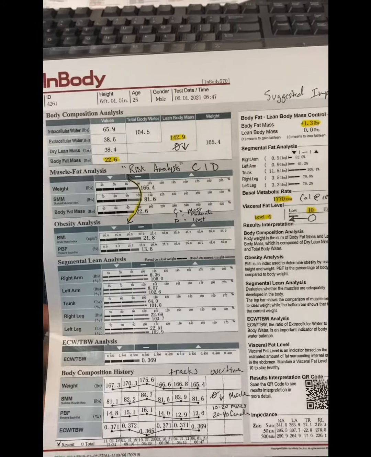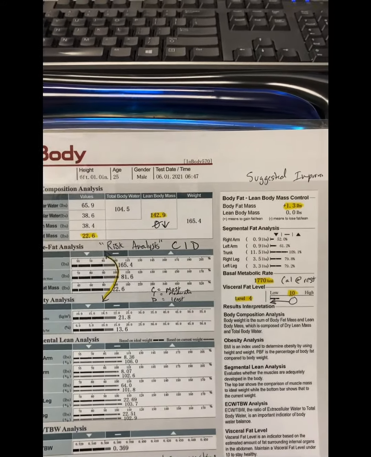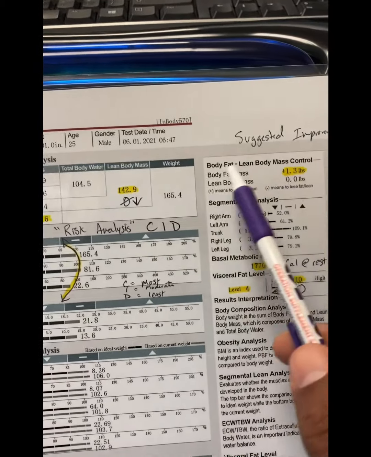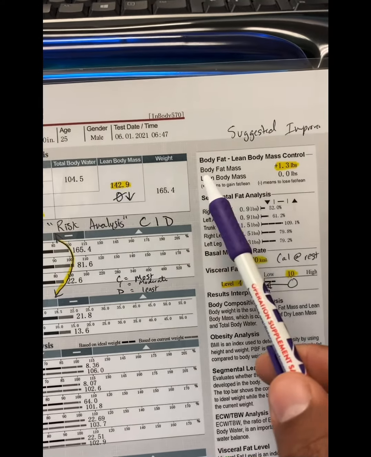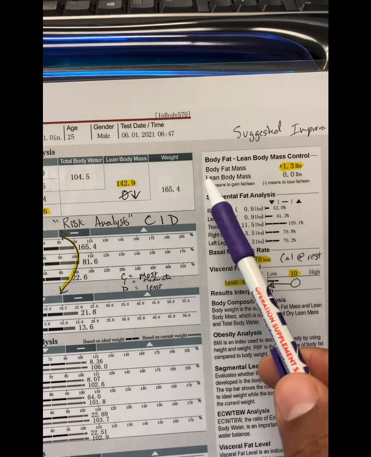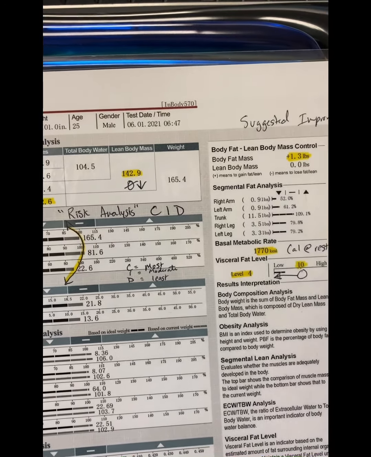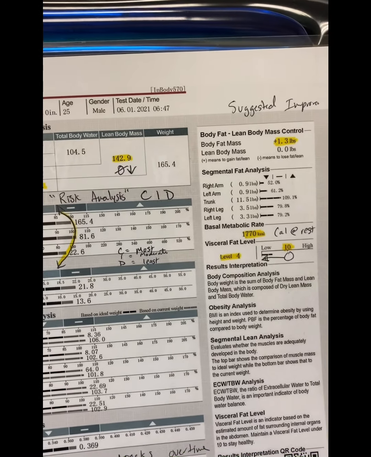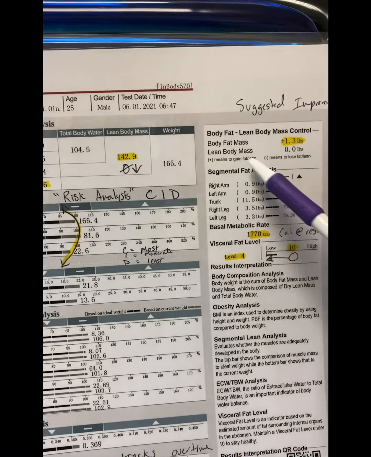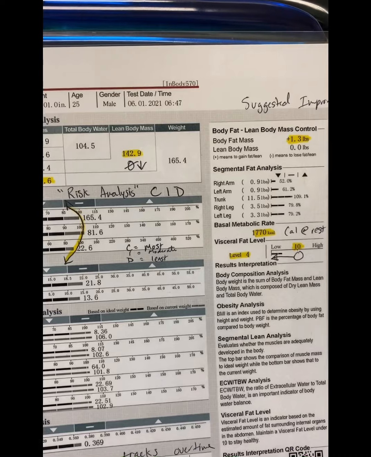Starting from the top down, you're looking at the suggested improvement box. According to this, they want this person to gain 1 pound. Really and truly, every person that I ever see, I always want them to gain more lean mass, because more lean mass is going to equate to you being able to produce more force, run faster, push harder, the whole deal. Most people on this earth can stand to gain more lean mass.